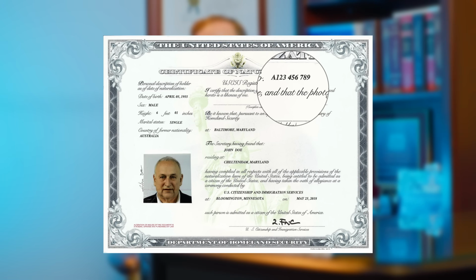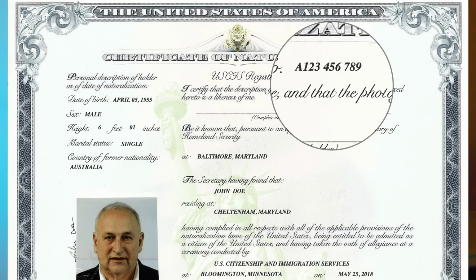If you're a naturalized citizen, then your alien number from when you were a permanent resident should be on your naturalization certificate. You're looking for something that begins with an A, and then it's either going to be 8 or 9 digits, depending on how long you've been a permanent resident or citizen in the United States.